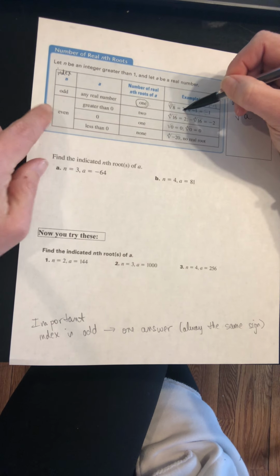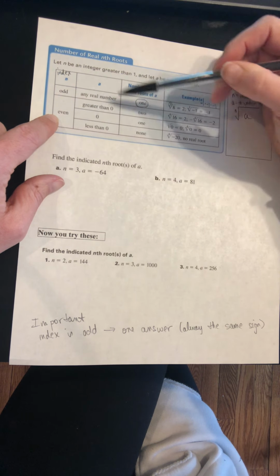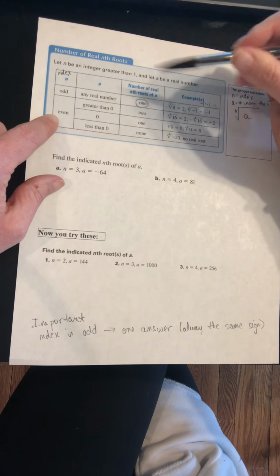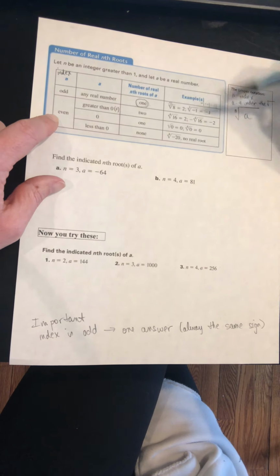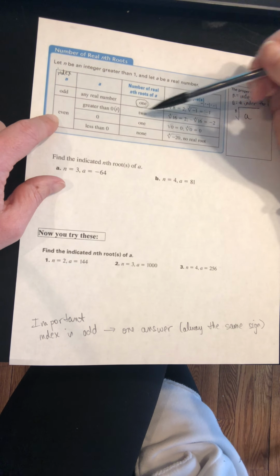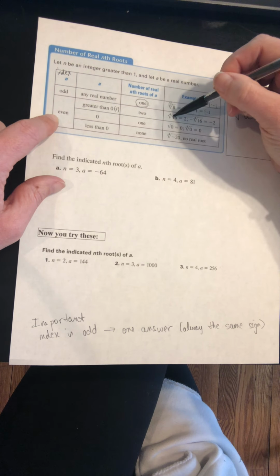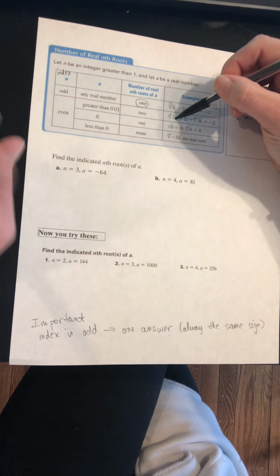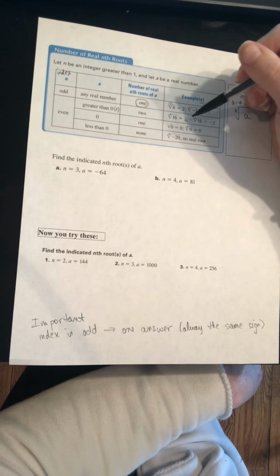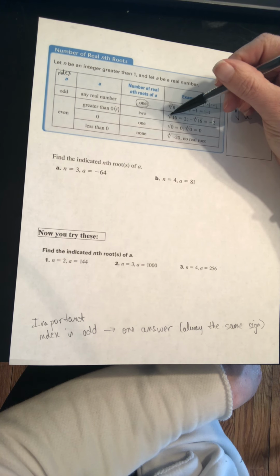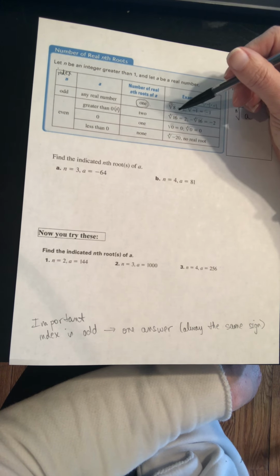Now, it gets a bit dicey with even. If you have an even index, and that's what this chart is telling you, and the number is greater than 0, basically it's positive, so the number underneath the radical, remember that's A, if that's positive, you have 2 solutions. Because whenever we square root, think about a square root, that's an even index, there's actually 2 answers to that. There's a positive and a negative. So it's the same thing with a 4th root, with a 6th root. Any even one, it's going to be a positive and a negative.